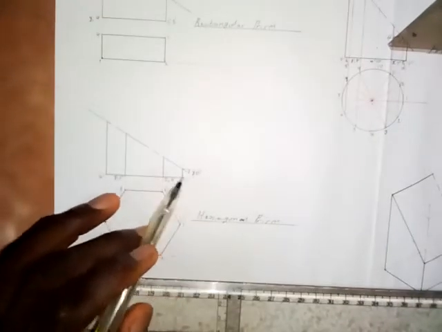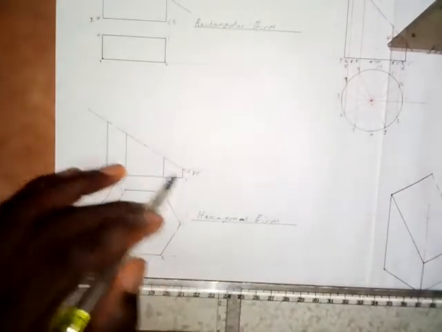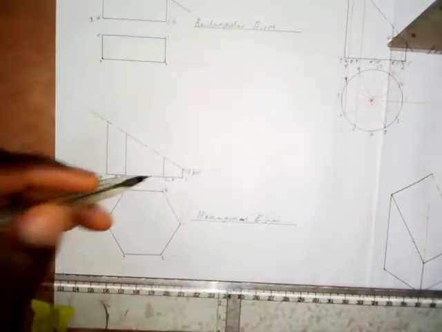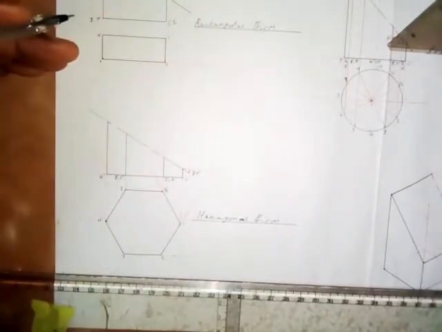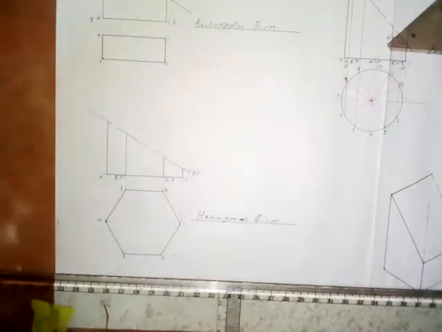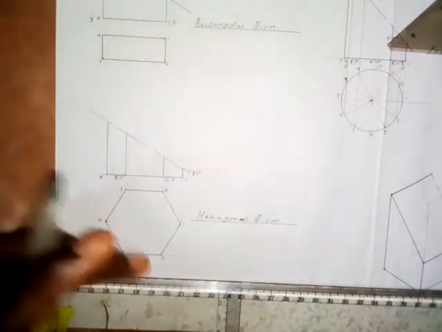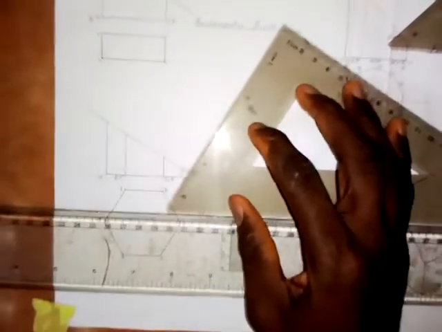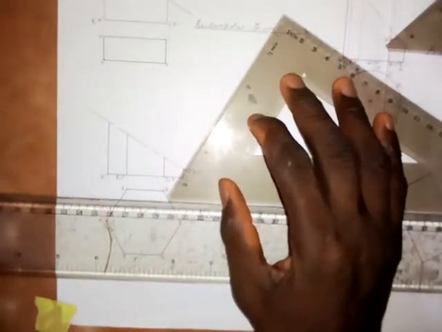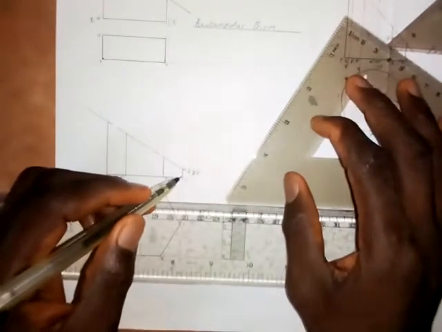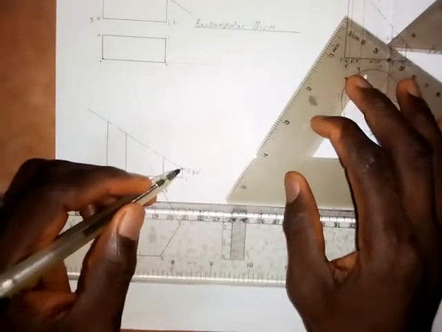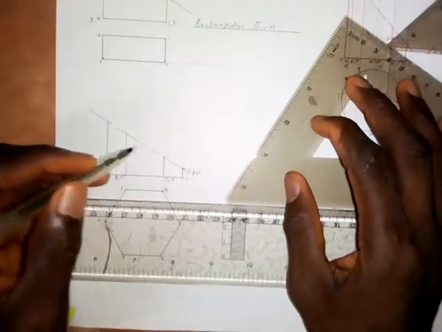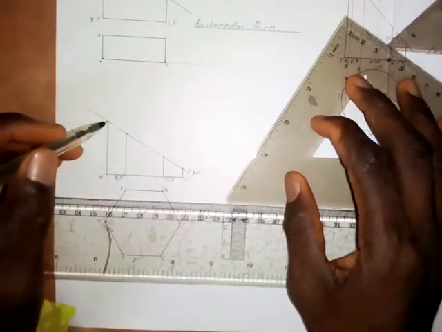So this is the cutting plane, and the cutting plane is inclined at an angle of 30 degrees. If the cutting plane is inclined at 30 degrees, for you to draw perpendicular lines on which we are going to produce the true shape, you have to make use of your 60-degree set square, so that the line can be perpendicular to the cutting plane. So I take my 60-degree set square. This line contains 1, so this is point 1 prime, this is point 2 and 6 prime, this is point 3 and 5 prime, and this is point 4 prime.